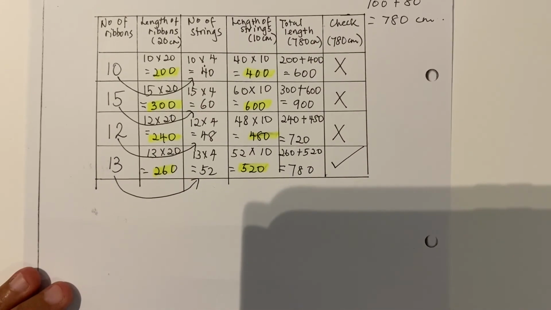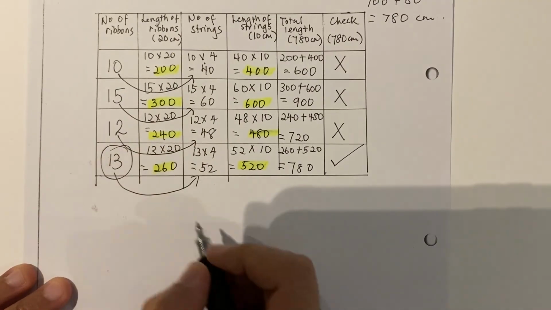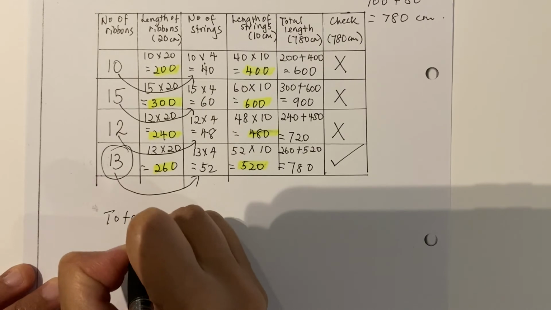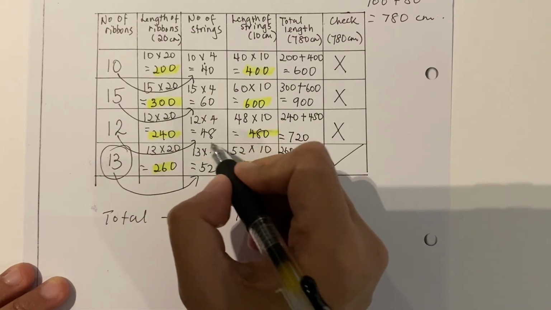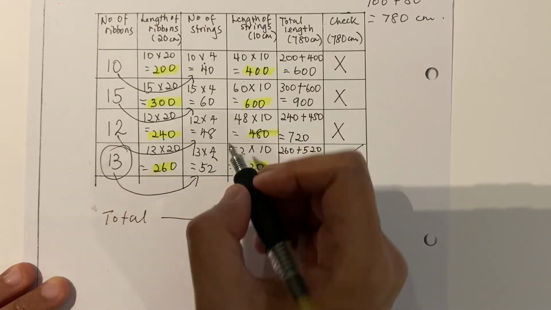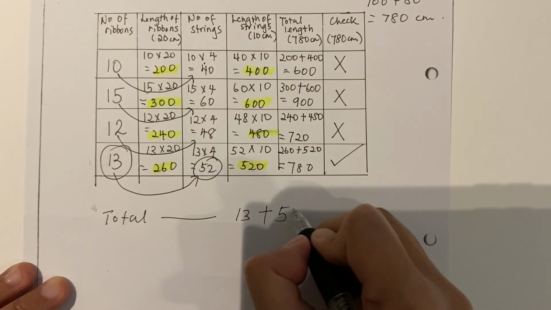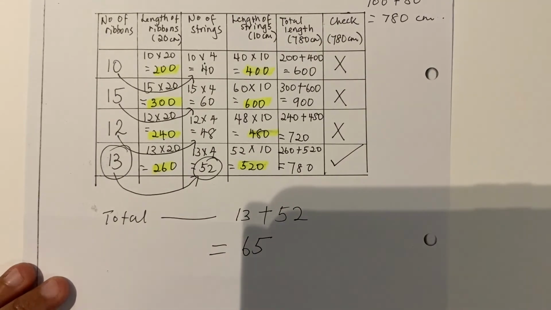Yes, that's the answer we're looking at. Now they ask you how many strings and ribbons. So the total will be 13 ribbons plus 52 strings. So your answer will be 65.